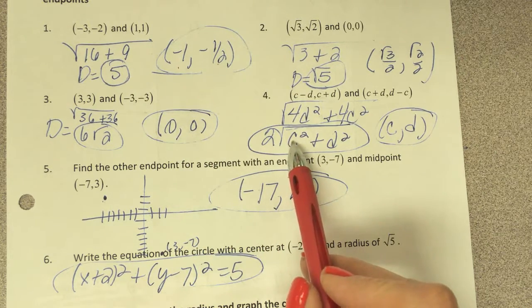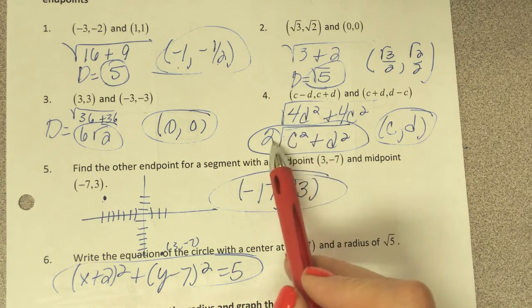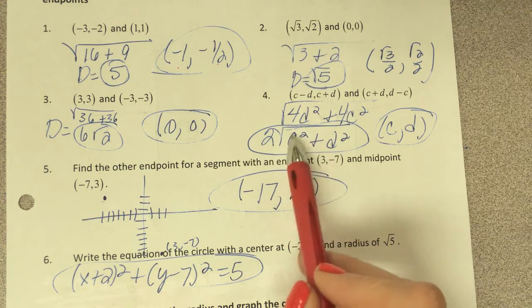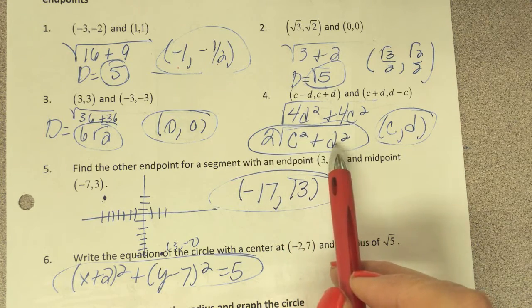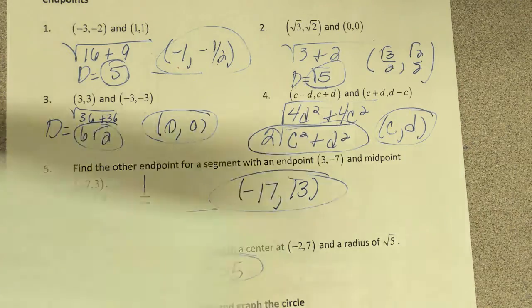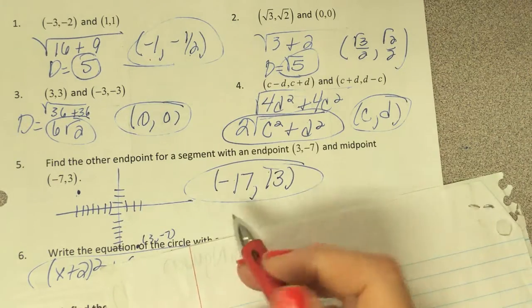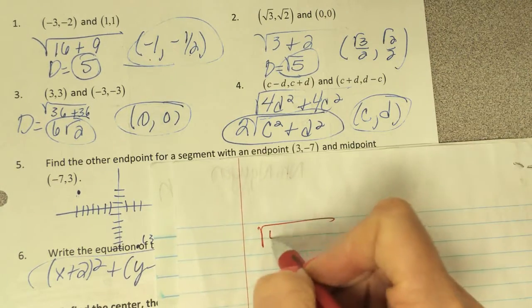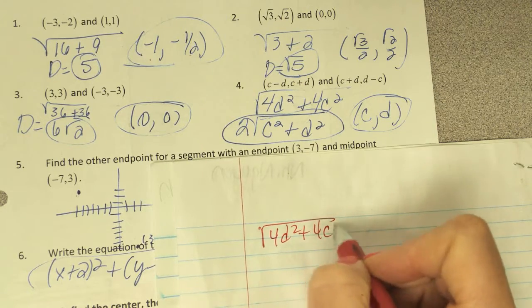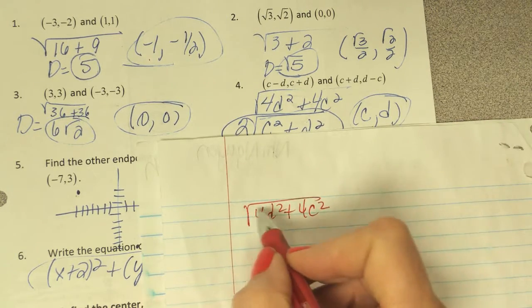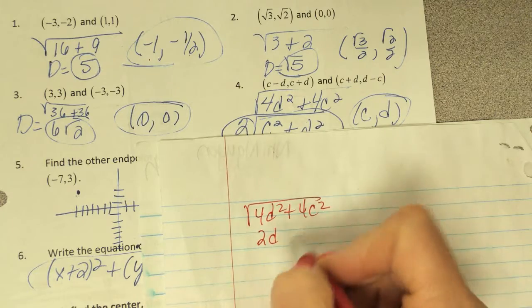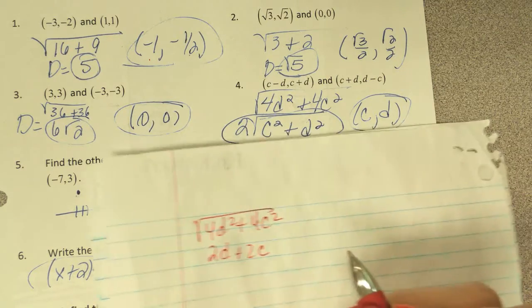For number four, the distance should be 2 radical c squared plus d squared. Guys, I see a lot of people do this. Once they get radical 4d squared plus radical 4c squared, they think they can just take the square root of this and the square root of that. But you can't do that.